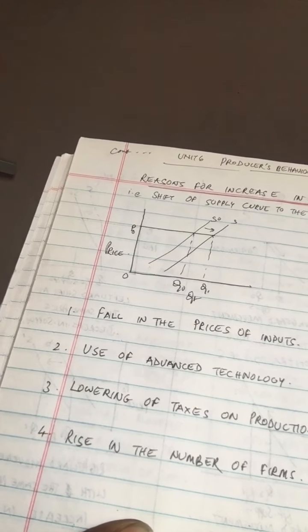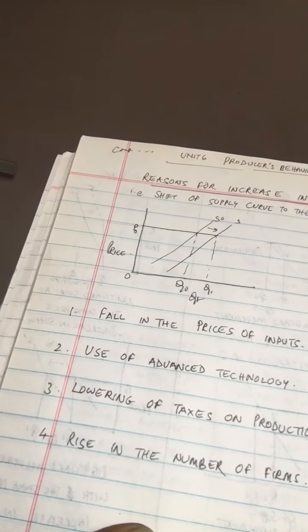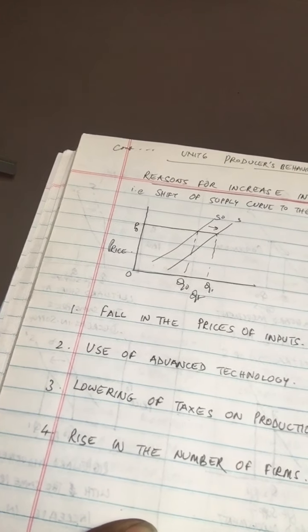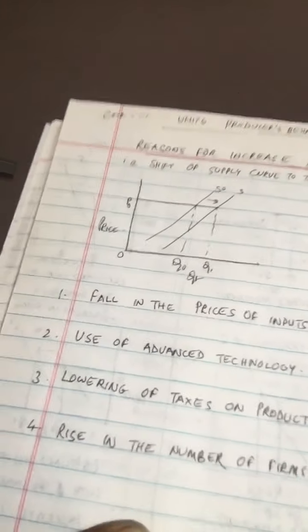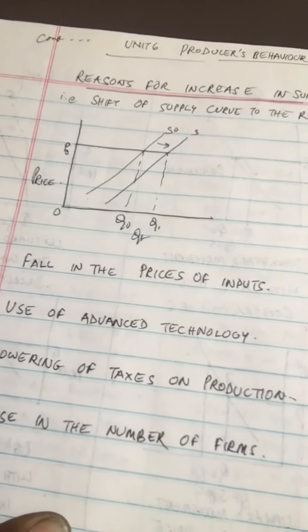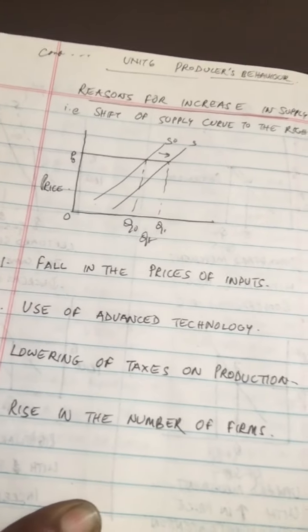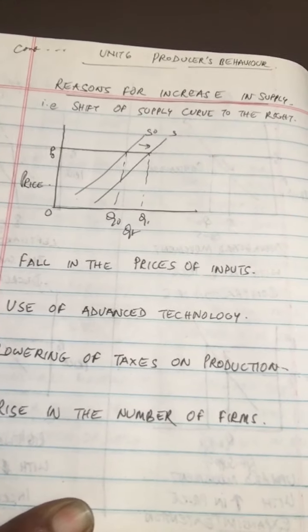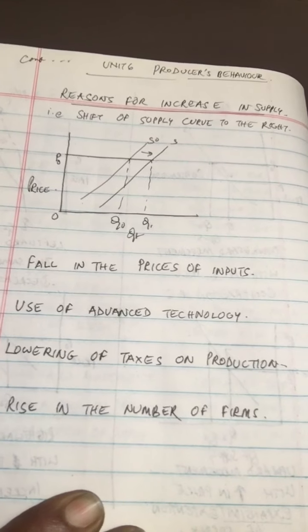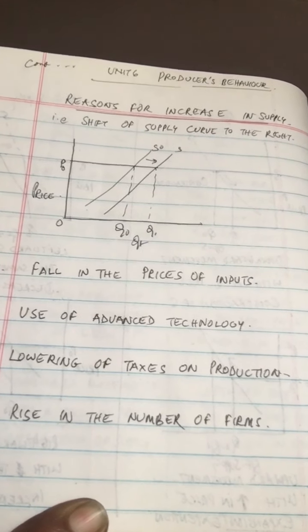So that means it becomes cheaper for them to use that. So there'll be a rightward shift. And second is, say, use of advanced technology. So better technology leads to lowering the cost of production, so more increase in supply.